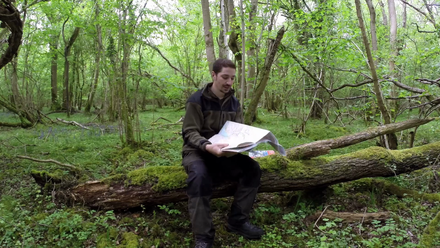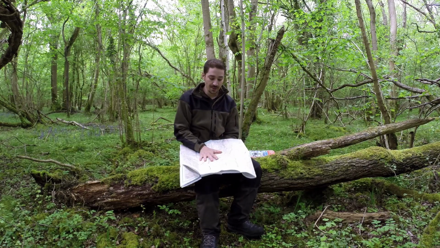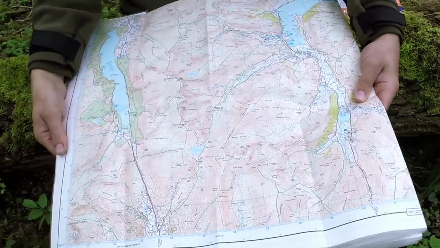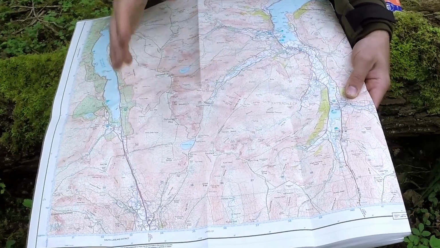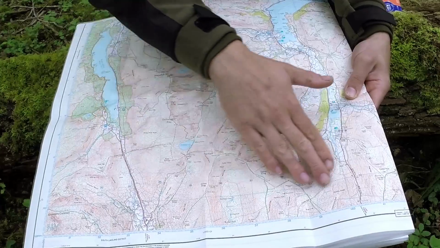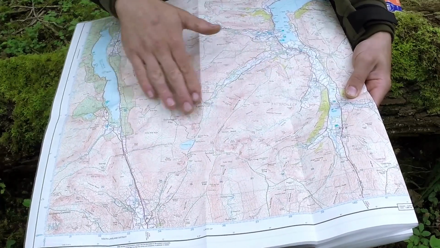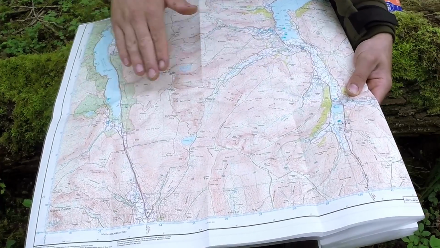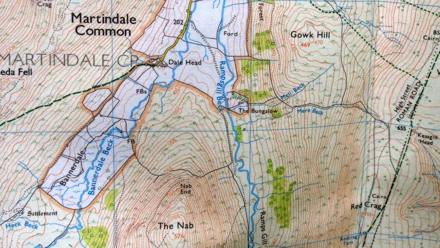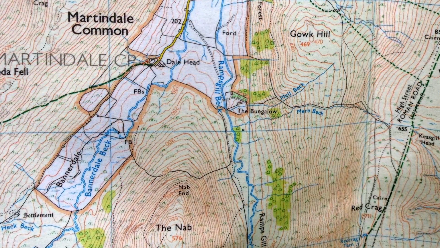And I think what we can do is just have a look at this area here. This is just a small area. But we can see here what's clearly marked as open access land. All of this salmon pink here is usually made up of the contours, but a lighter salmon colour with a salmon border is what's indicating to me that this is all open access land.